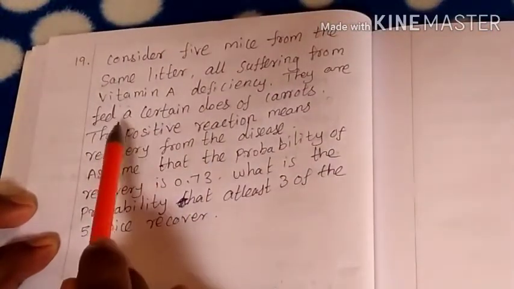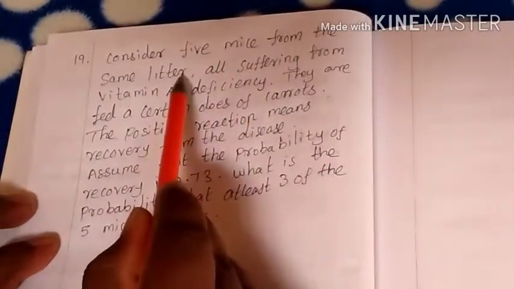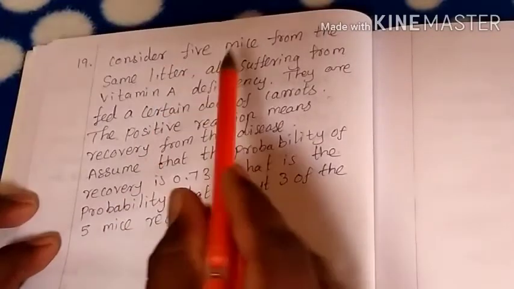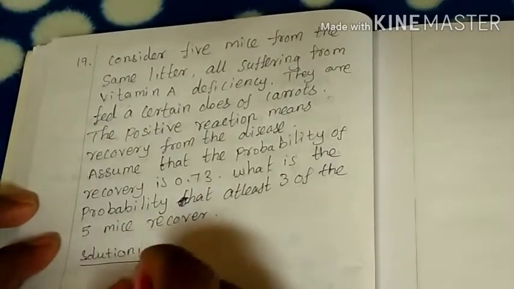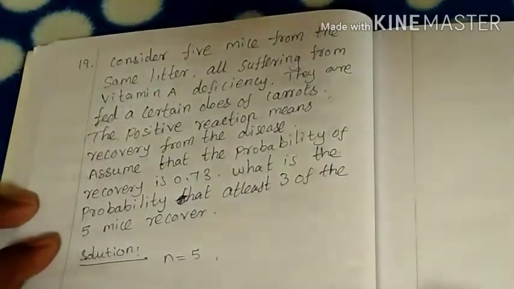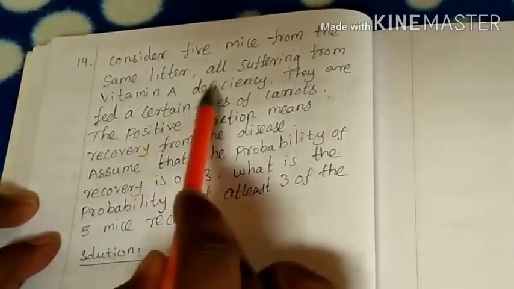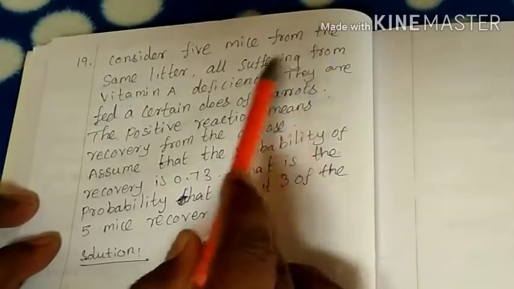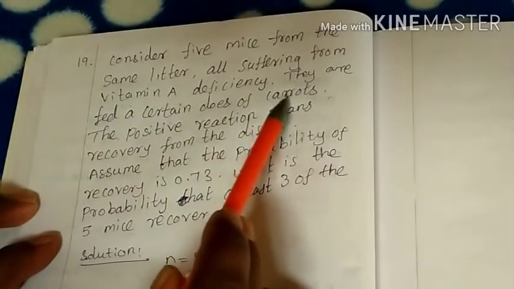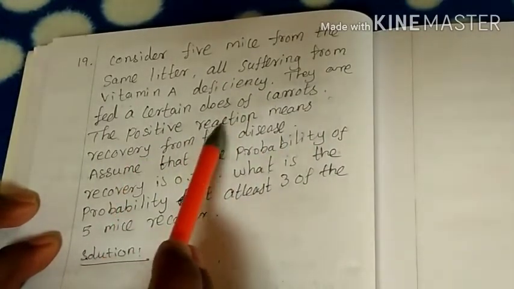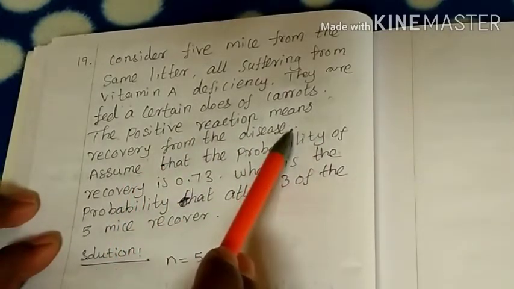Okay, dear students. Next, 19th question. Consider 5 mice from the same litter. The number of mice is 5. So the solution: n is equal to 5. This is given. Next, all are suffering from vitamin A deficiency. They are fed a certain dose of carrots. The positive reaction means recovery from the disease.